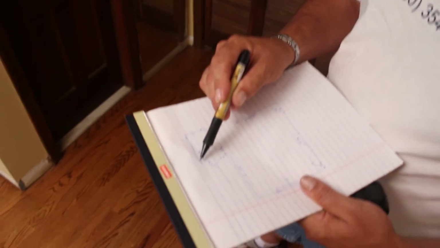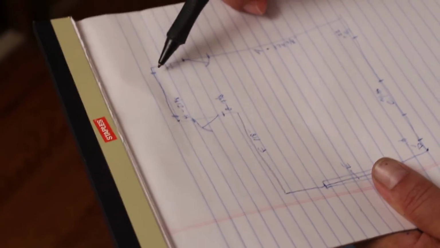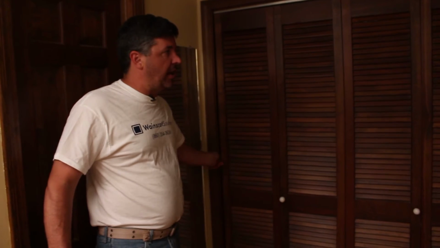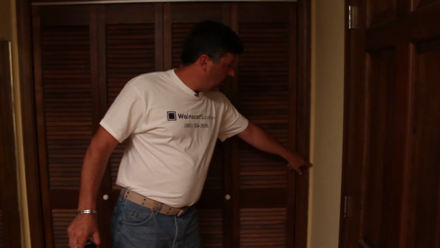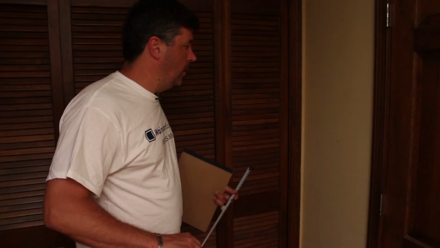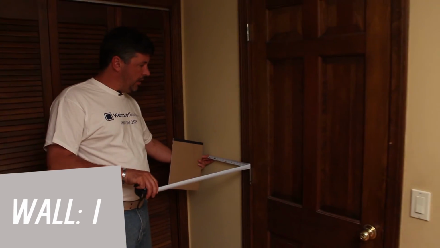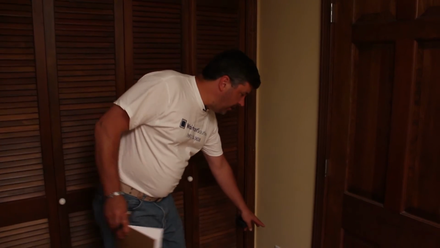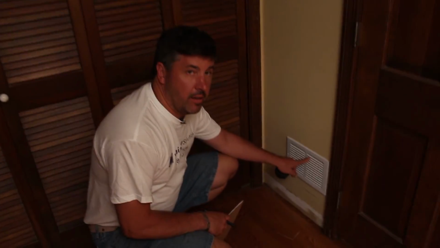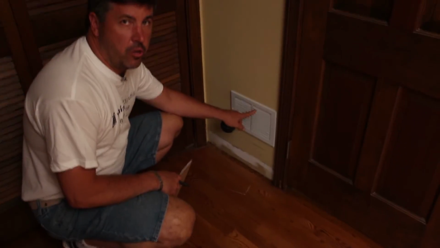Now, looking at our floor plan, we see our wall here has big closet doors on there. So if we look at our wall, we see that there's very little space on either side of the door. We don't need any wainscoting in there. Okay, and our last section of wall is going to be 21 1/4. When we look at this wall, we see down here that there's an air conditioning return grill here.